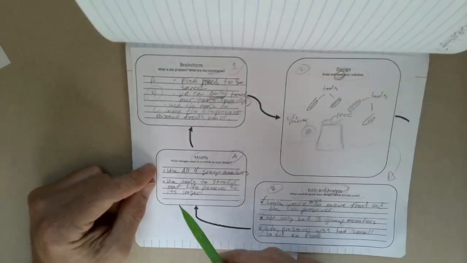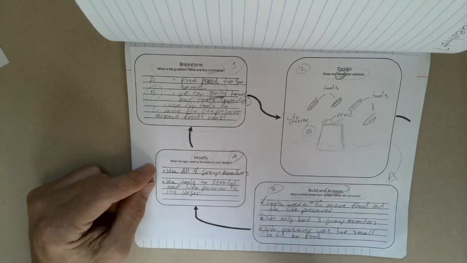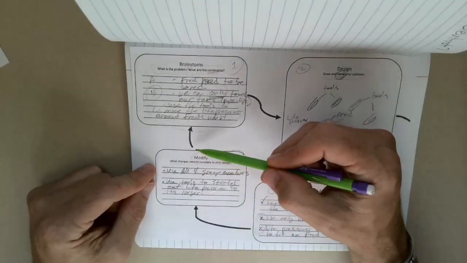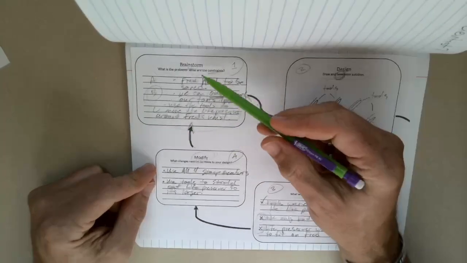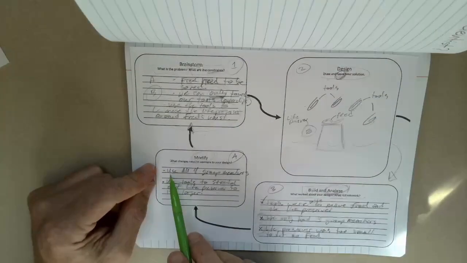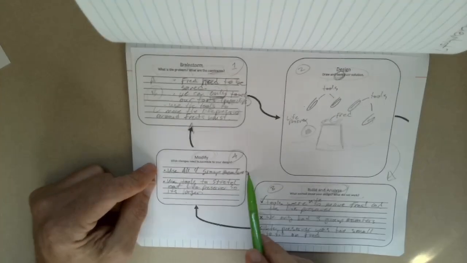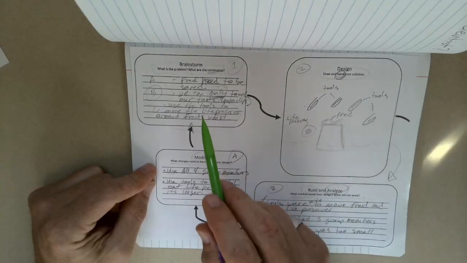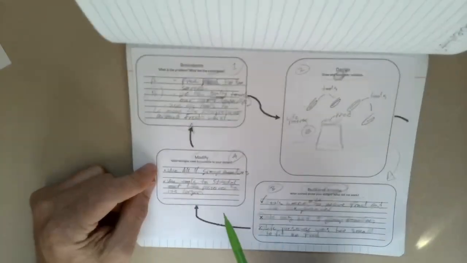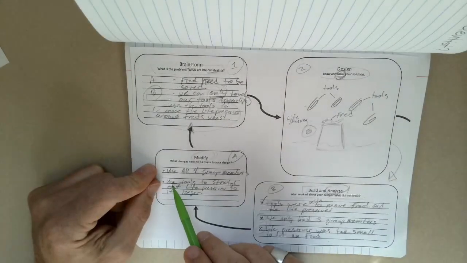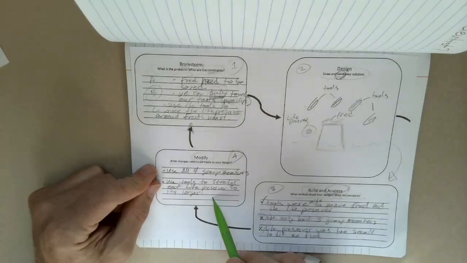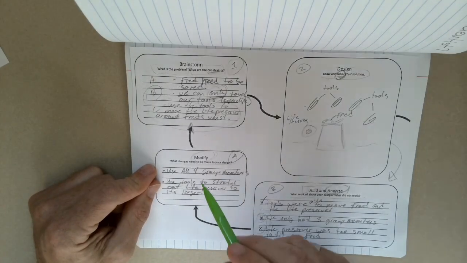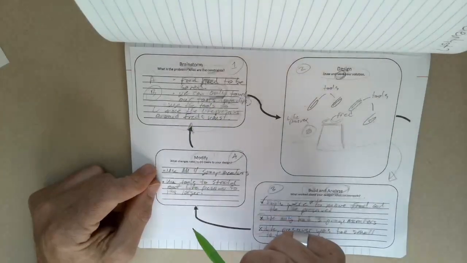So now that we have 2 modifications, now we go back to the beginning, right? So let's brainstorm. How can we use all 4 group members? Right, so that's another brainstorm talk. How can we use the tools to stretch out the life preserver so it's large enough to fit around Fred? That's another brainstorm idea.